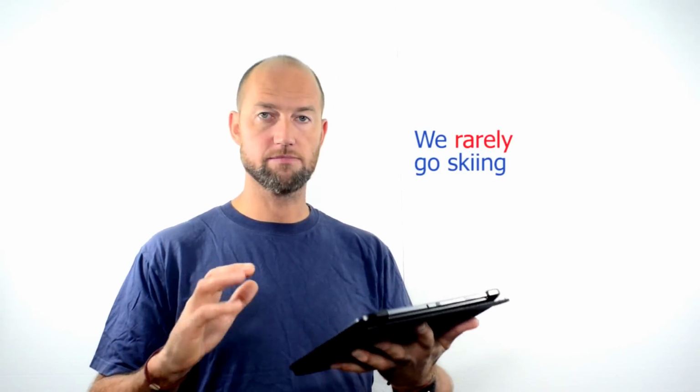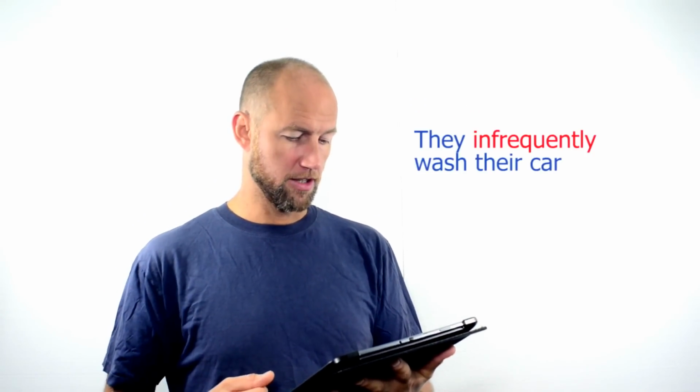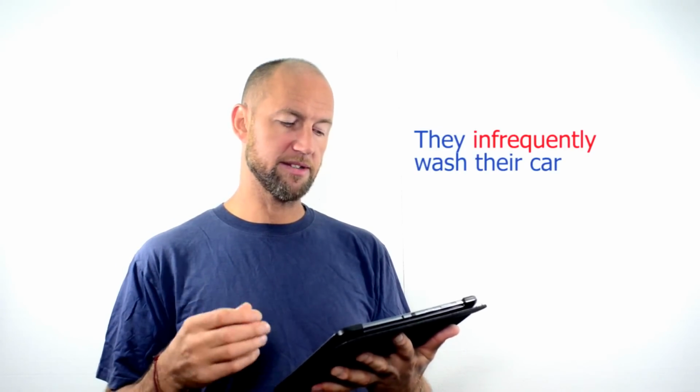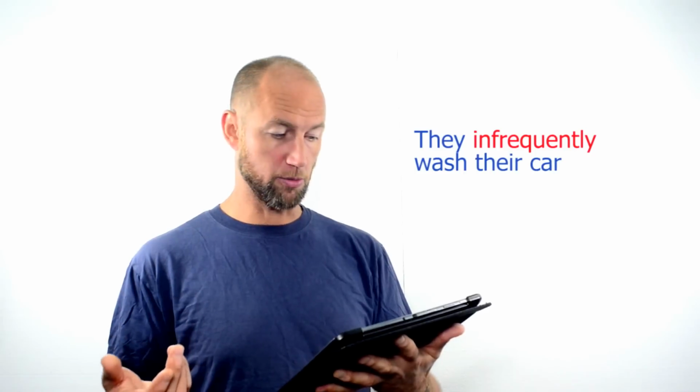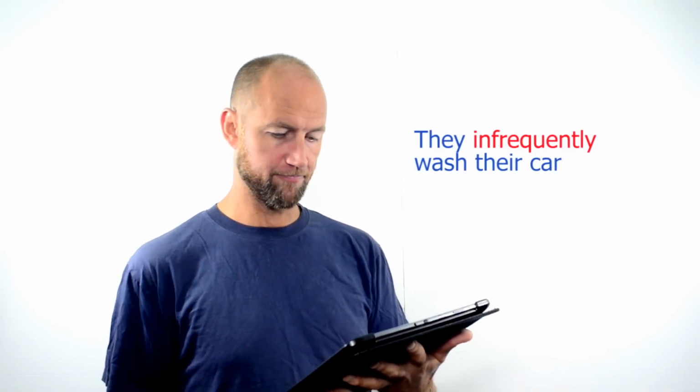We rarely go skiing. This means that we hardly ever go skiing, and we only go skiing maybe once every 5 or 10 years. They infrequently wash their car. This means that they don't wash the car on a regular basis. It's not predictable when they wash it, and they only wash the car every now and again.